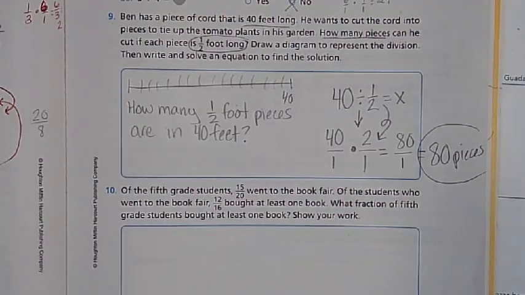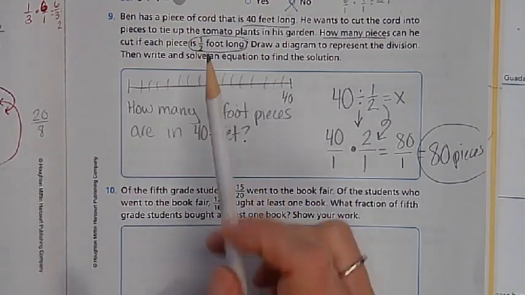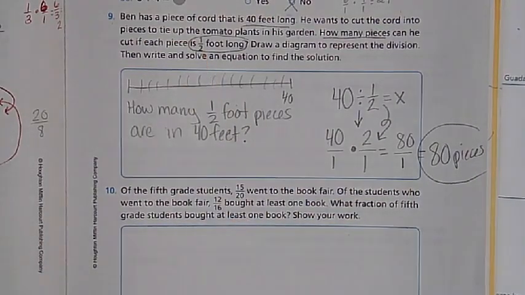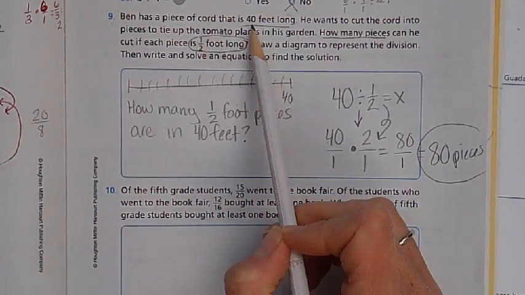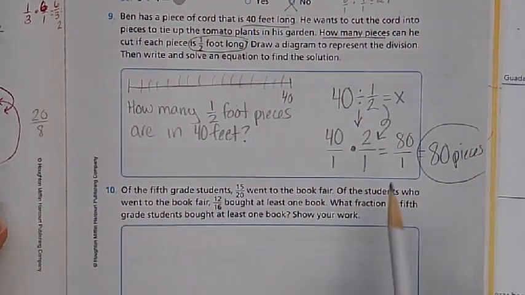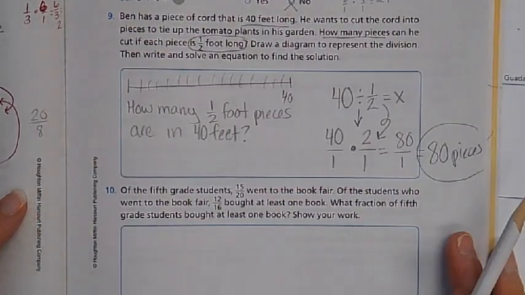I go back and think about this. Is this reasonable? Well, I know that there are 2 halves in each whole, so 2 times 40 would make complete sense. So 80 pieces would be correct.